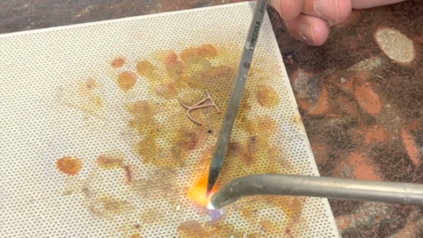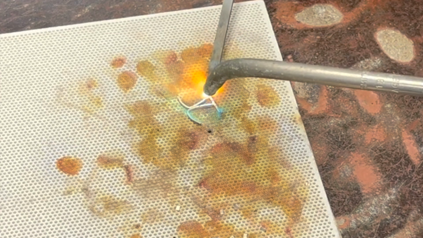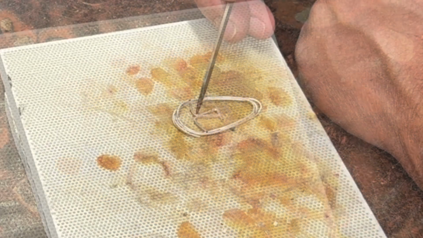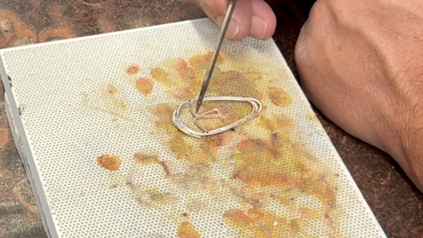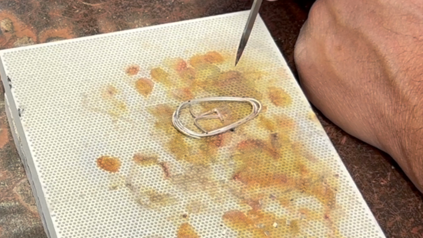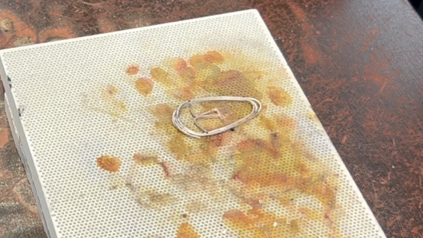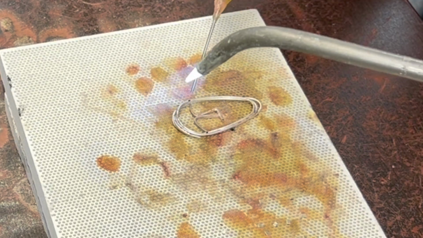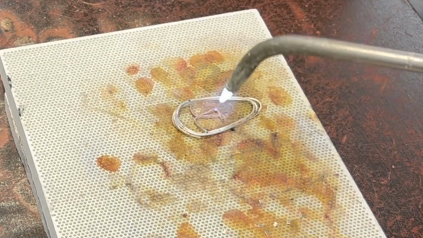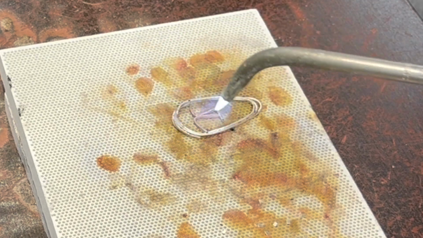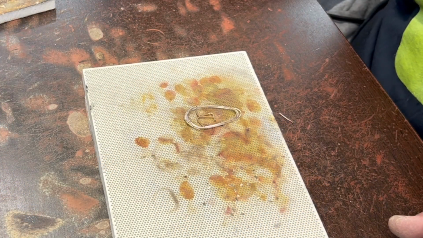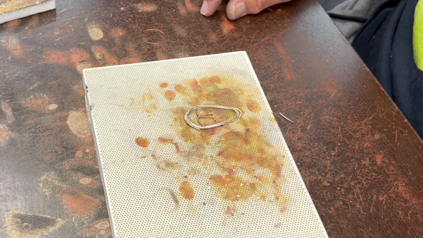I'll throw just a skosh more around here. Make sure I have a good connection. All right, let's get that fluxed and then we'll solder it.